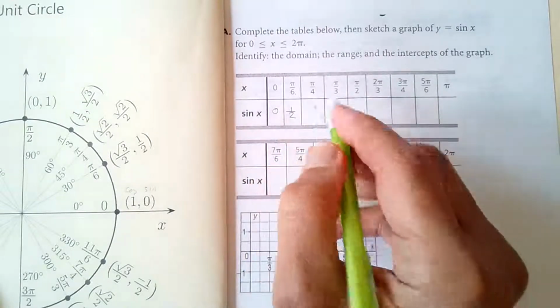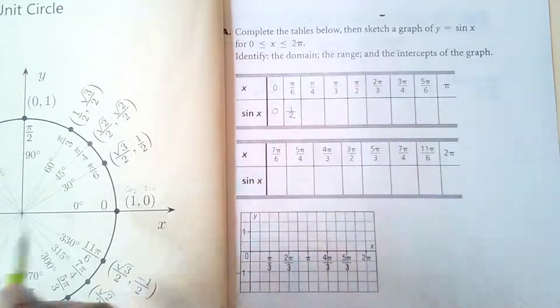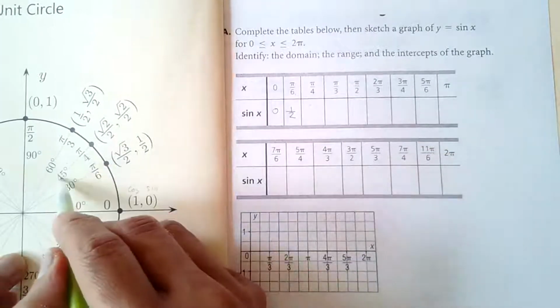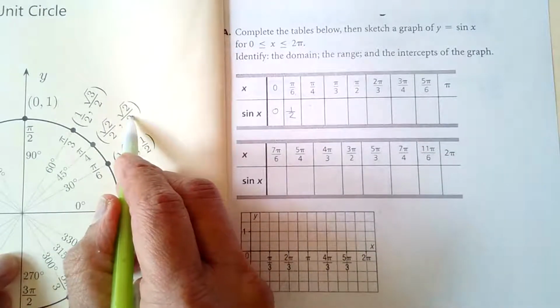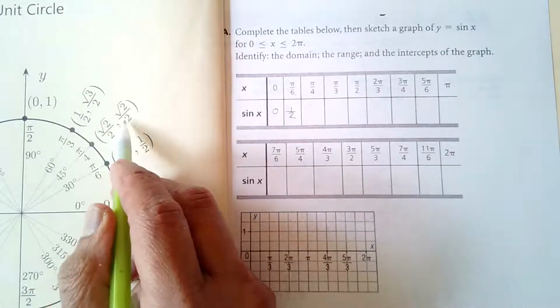We're working all the way to 2 pi, so we'll repeat the cycle. Sine of pi over 4 is root 2 over 2, or 1 over root 2.